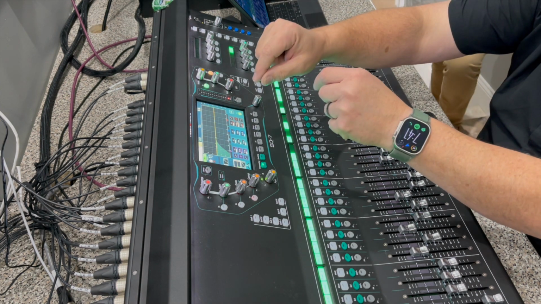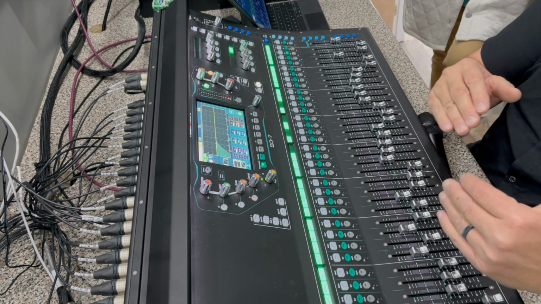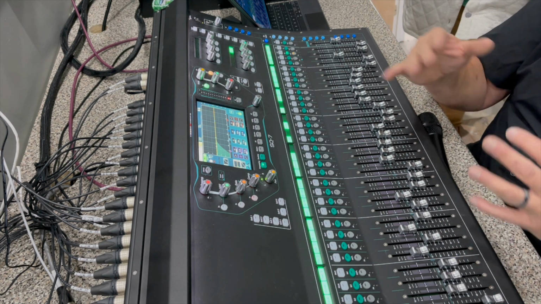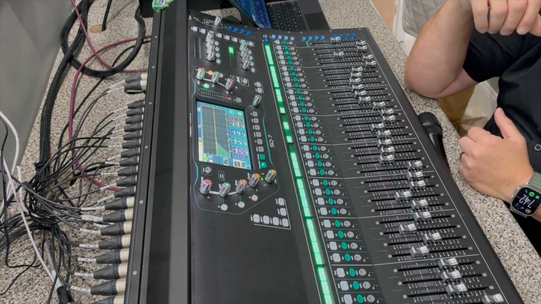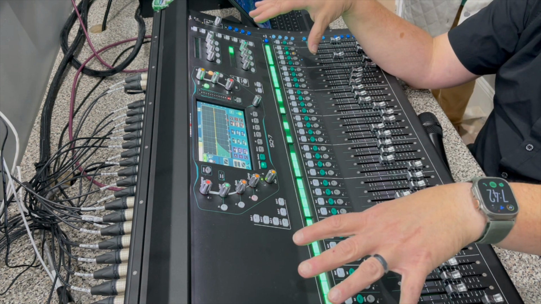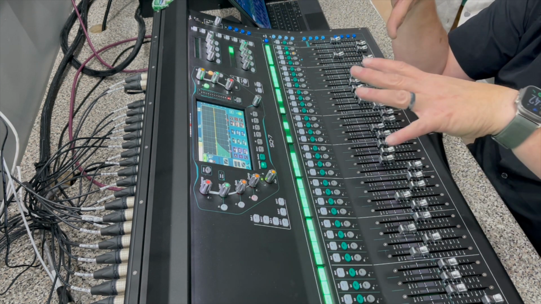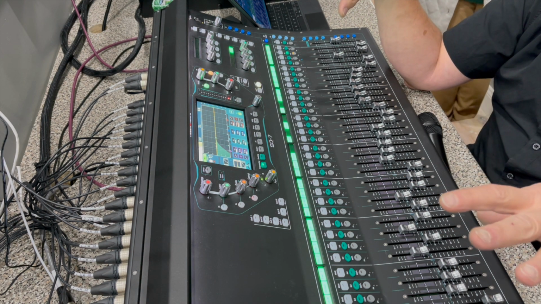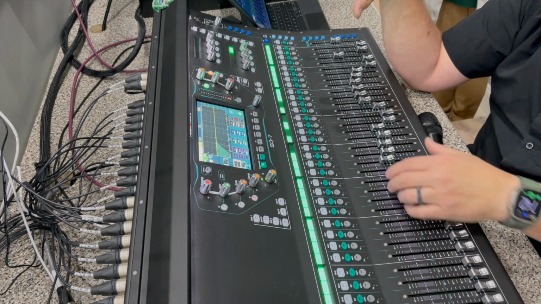I can do a little fine tuning. I can sit here and play a little bit with the levels between the bass and the kick drum and that kind of stuff. That happens while the band is playing. But if I get these basic things right, I'm so much further ahead than I was when I started, right? So that's the process right there.